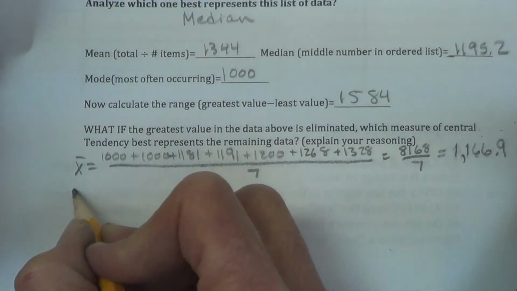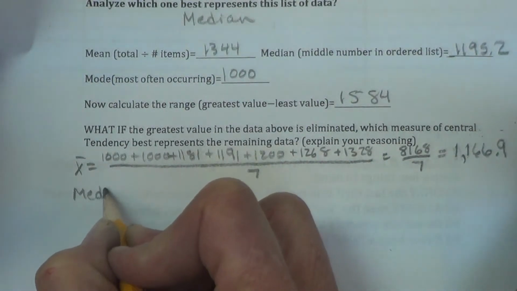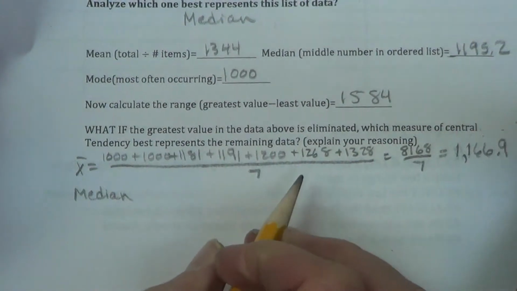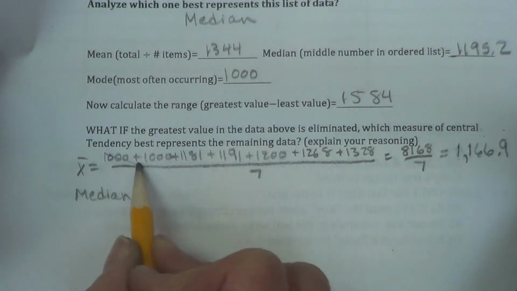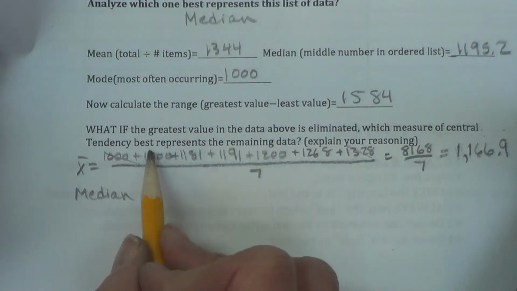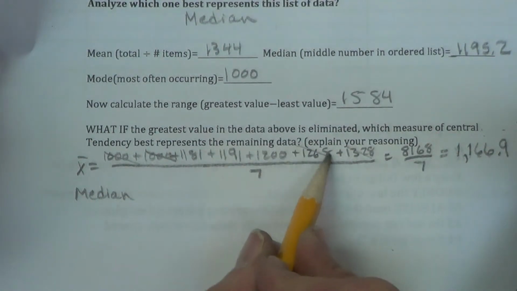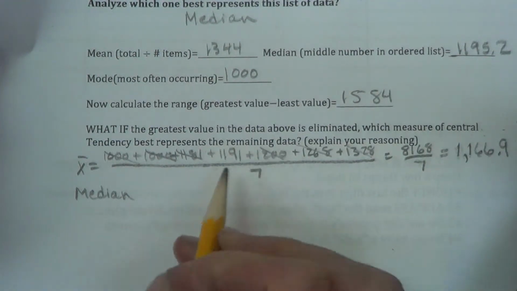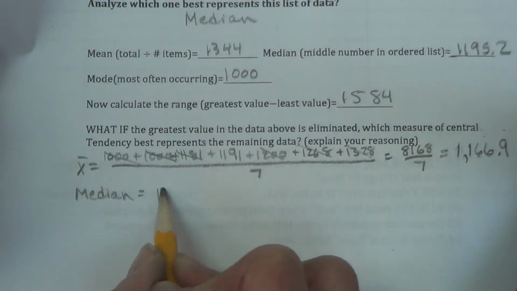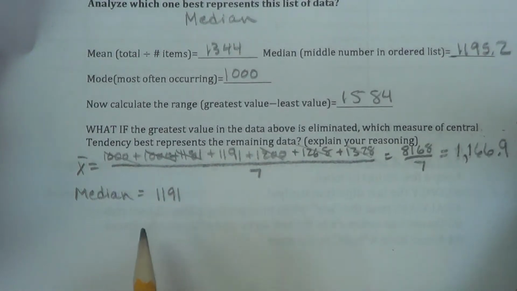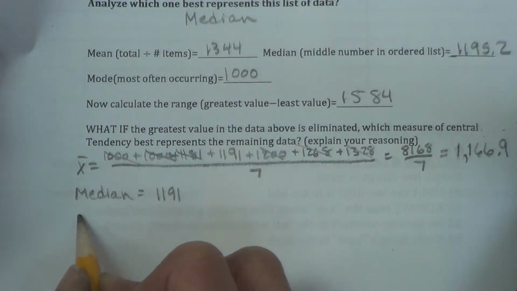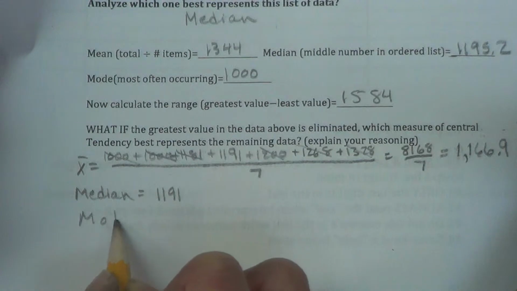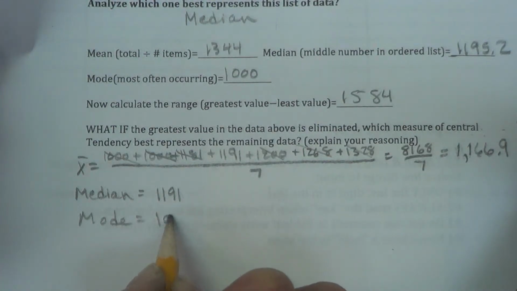Our median now, if we go to the center of this data, well, we have 1,000 there, 1328, 1,000, 1268, 1181, 1,200. Our median is now 1191. And our mode still remains at 1,000.